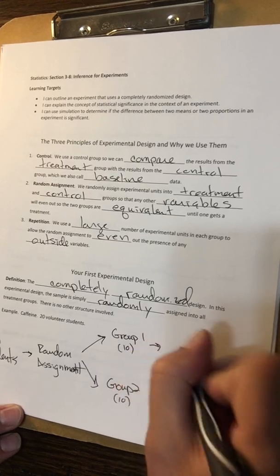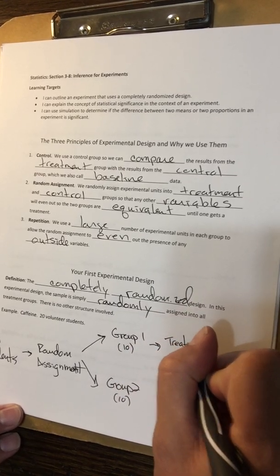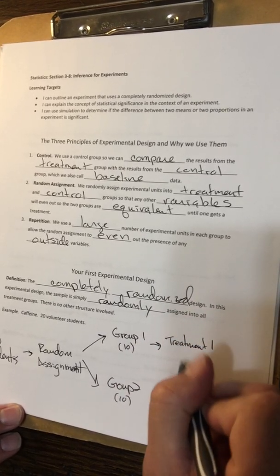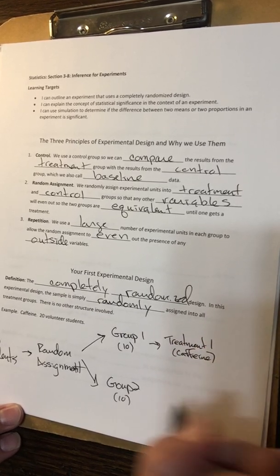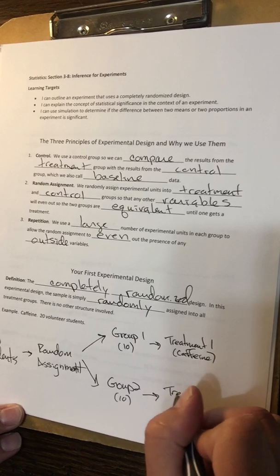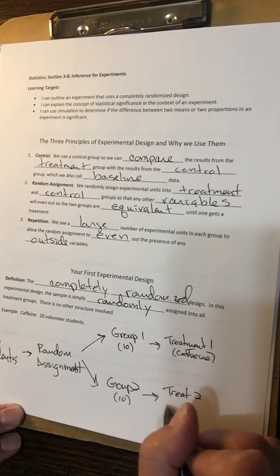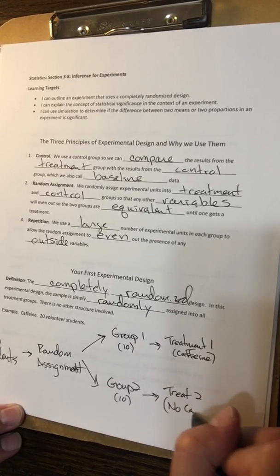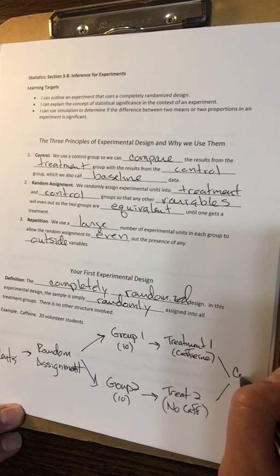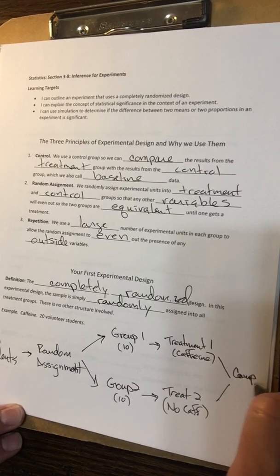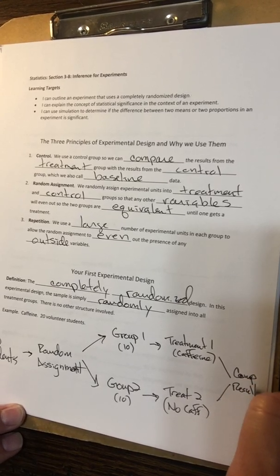What happens with them? This would be treatment 1, and that would be maybe caffeine. See if I spell that right, I don't know. And then the next one would be treatment 2, and that would be no caffeine. Now we got something we can compare people with, right? So you bring them back and you compare results. Compare results, that's what we're doing there at the end.